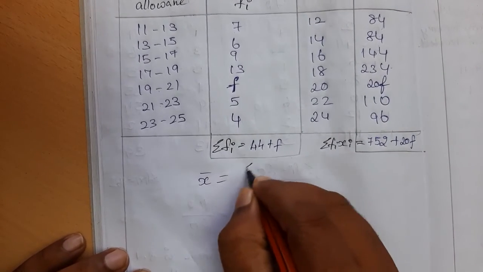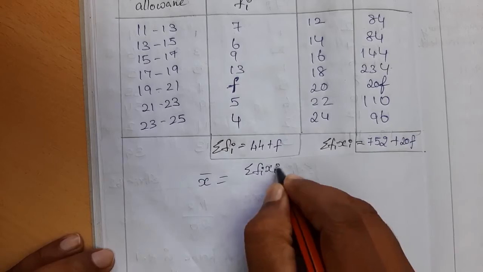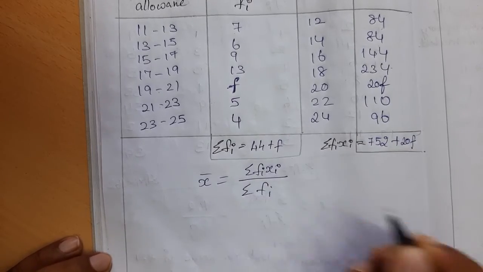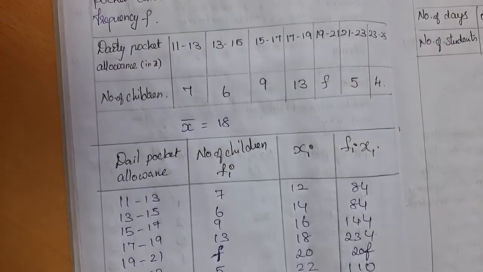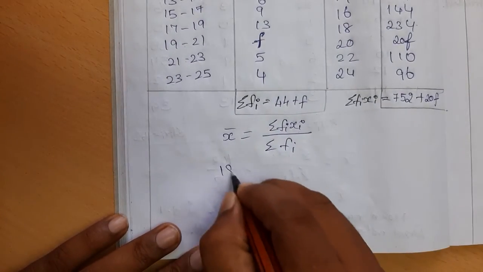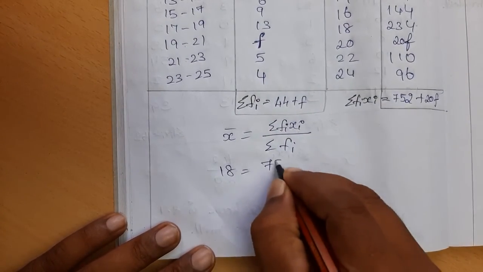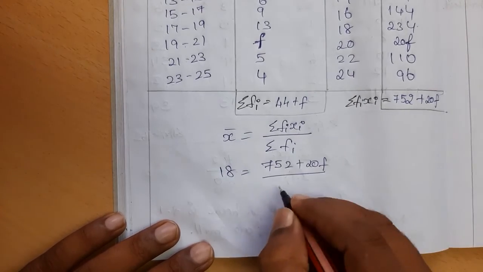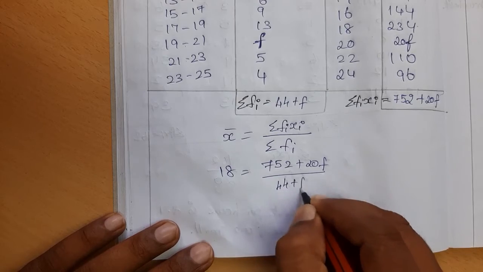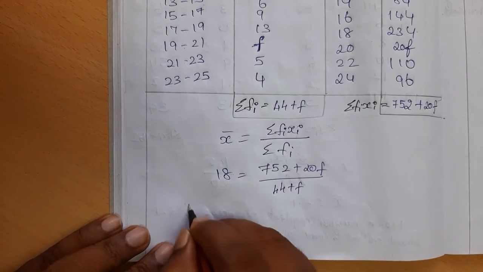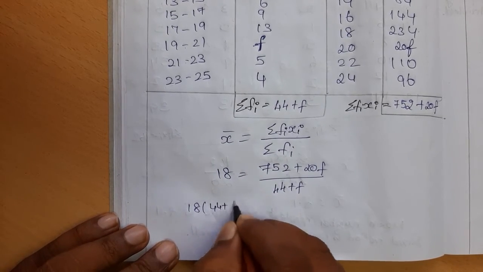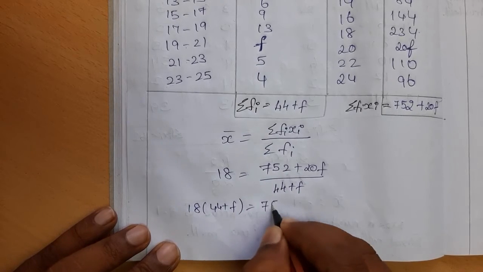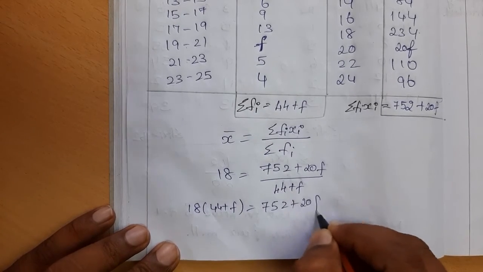So mean is equal to sigma fi xi divided by sigma fi. We know the mean value 18, it's already given, right? So let me substitute that. 18 is equal to 752 plus 20f divided by 44 plus f. So let me take it to this side: 18 into (44 plus f) is equal to 752 plus 20f.